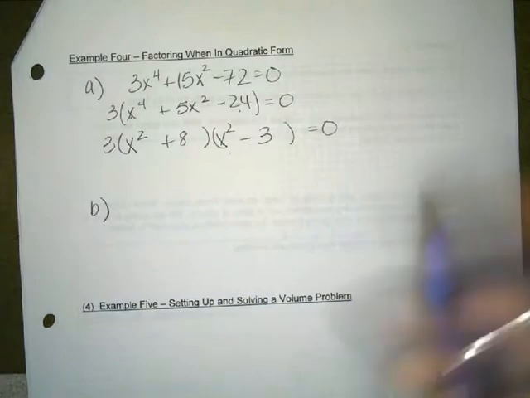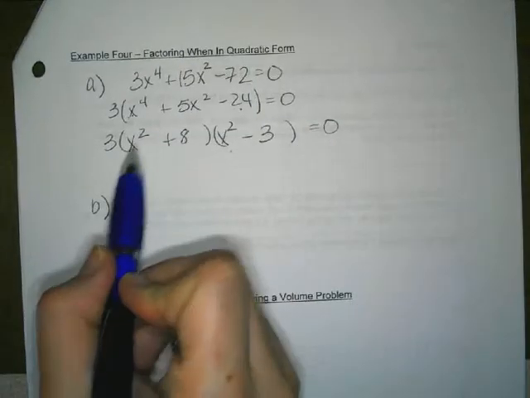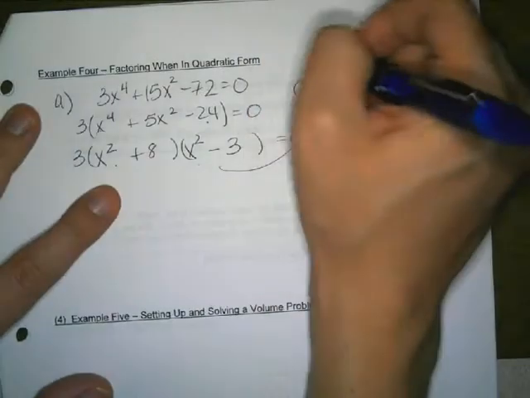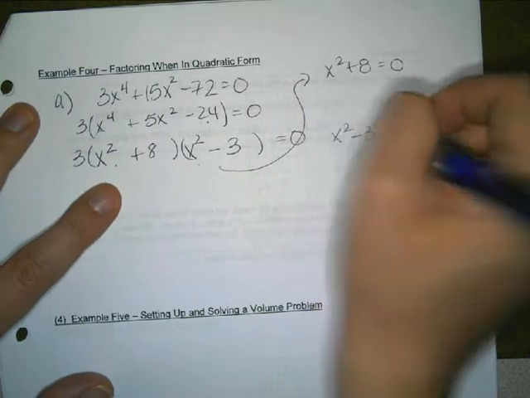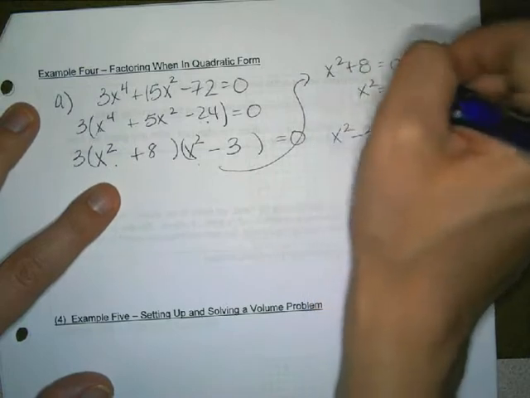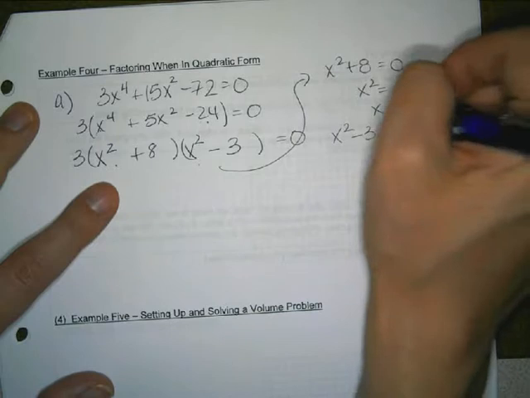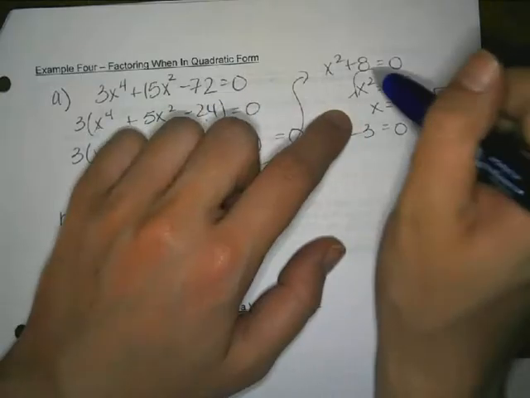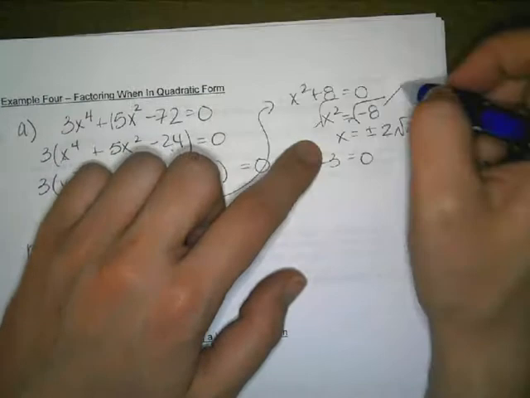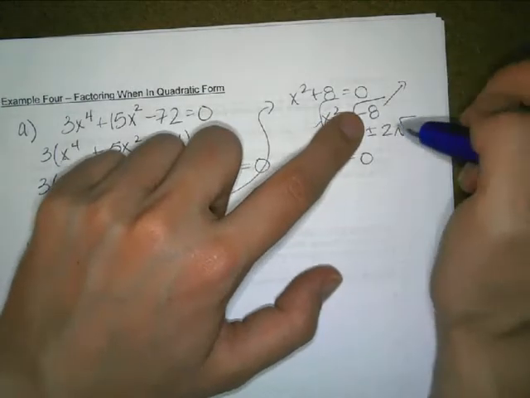Now, if we're solving this, then at this point you're going to take each factor and set it equal to 0. In this case, I'm going to get x equals plus or minus 2 square root of 2, because at this point you're going to take the square root of both sides, and then 8 breaks up into 4 and 2.